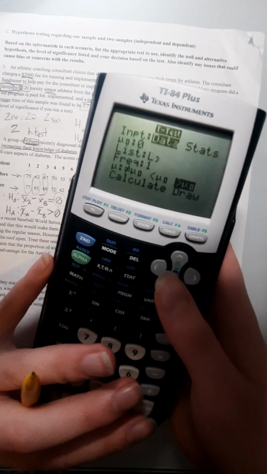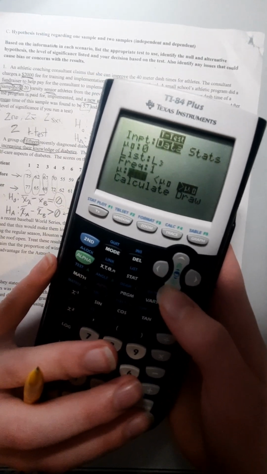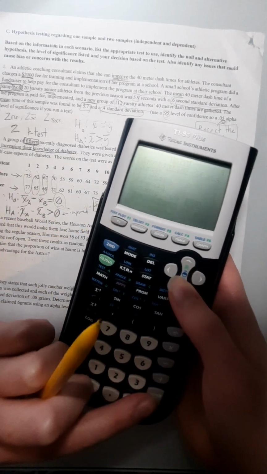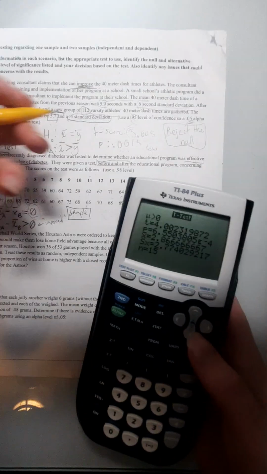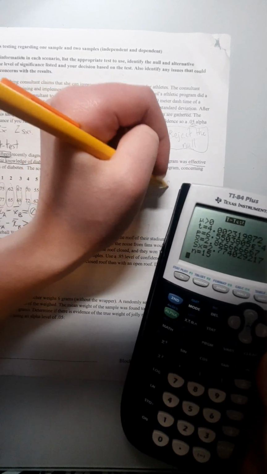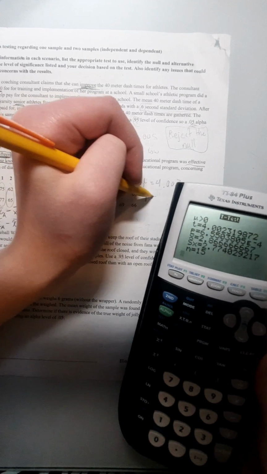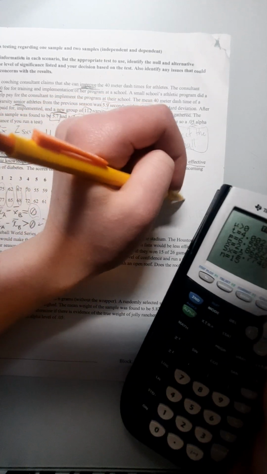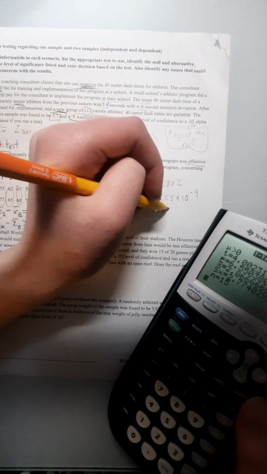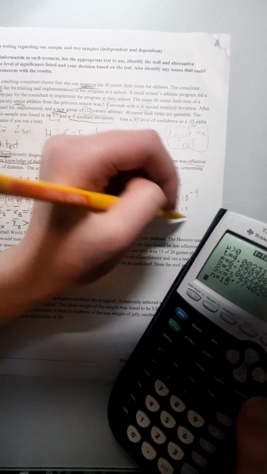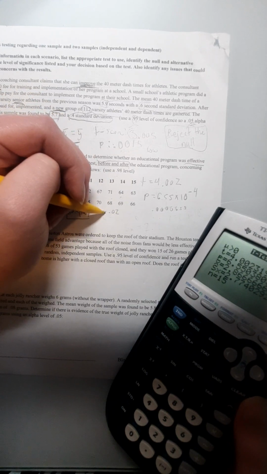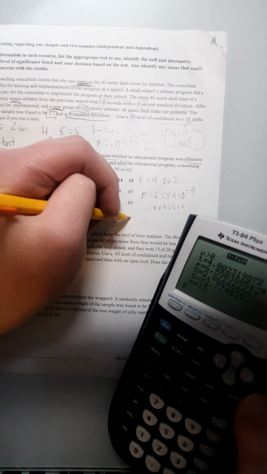Now, all of our numbers are in list 3. We don't need to change this. And we're looking for greater than 0. So yes, we can click calculate. It gives us our t-score of 4.002 and our p-value of 6.55 times 10 to the negative 4th. Once again, really small, way less than our alpha, which is 0.02. So on both accounts, we reject the null.